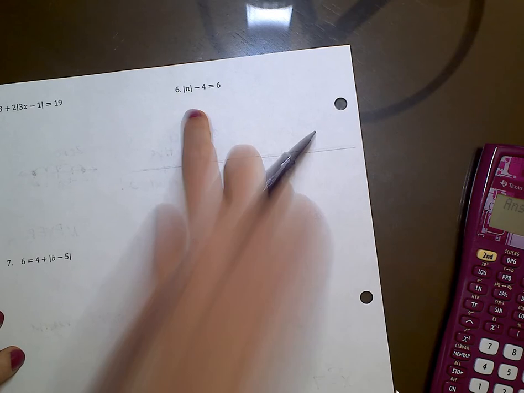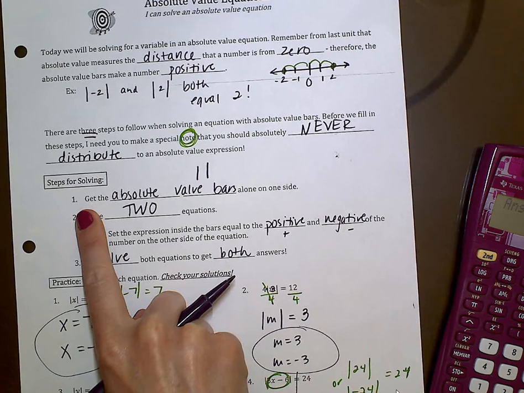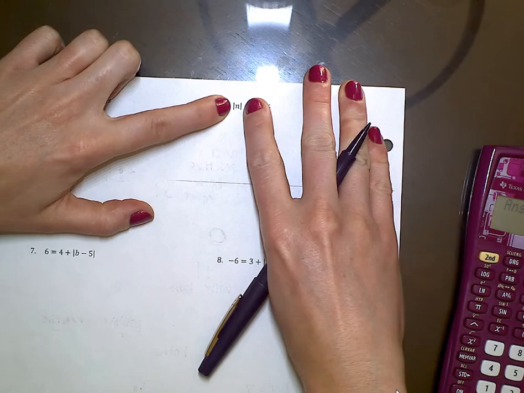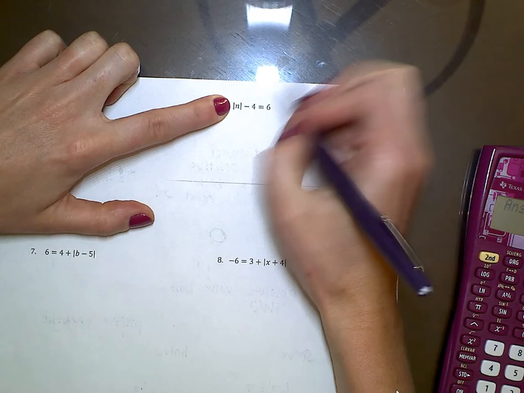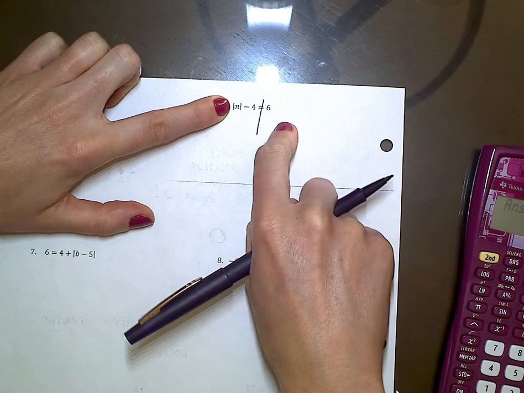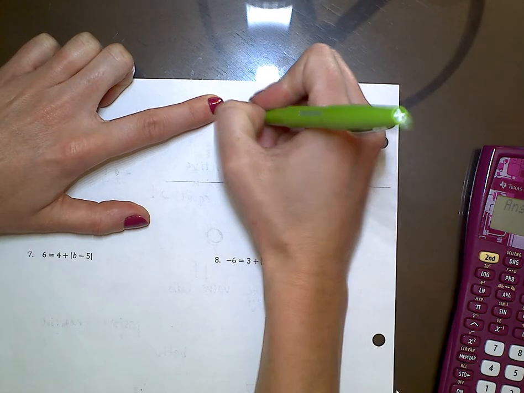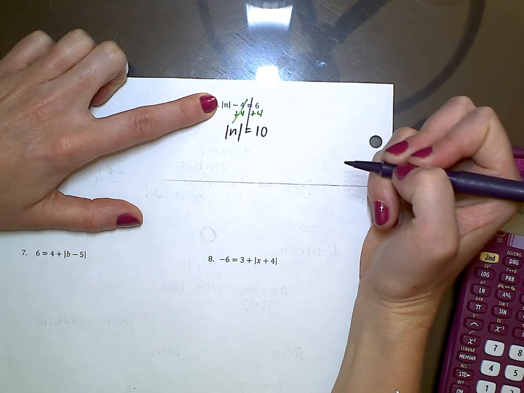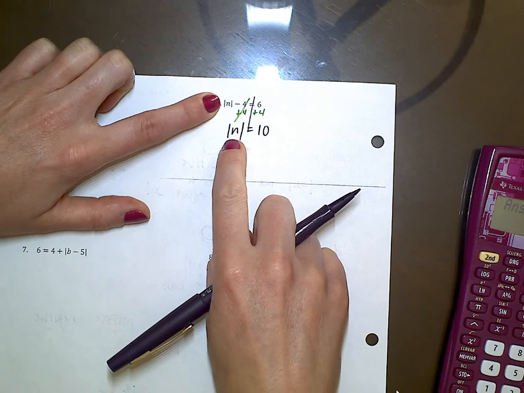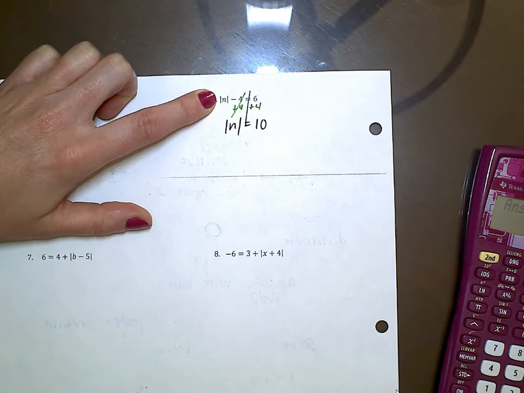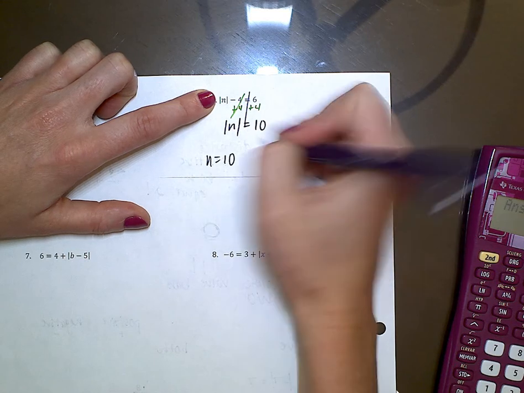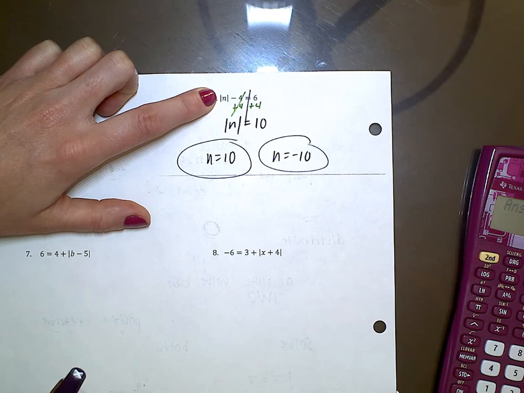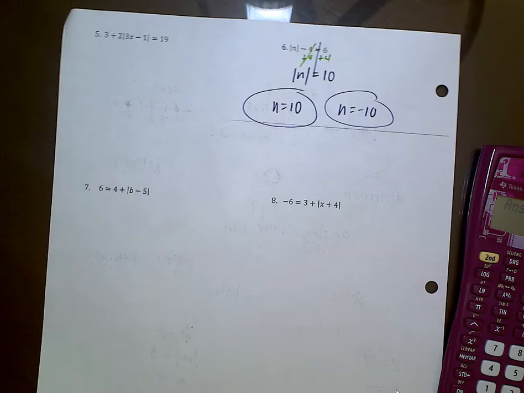So step 1, follow your steps. Think about them as you're going through. Get the absolute value bars alone on one side. That means I need to get this absolute value of n alone. So this minus 4, that's on the same side with it, I need to move that over. So I'm just going to add 4 to get it out of the way. And then, it's just an n inside there, so hopefully you don't have to really think about your steps from here. Hopefully you can just say, oh, I can put 10 in for n and get 10, and I can also put negative 10 in. 2 answers. Think 2 answers on these unless it's no solution.